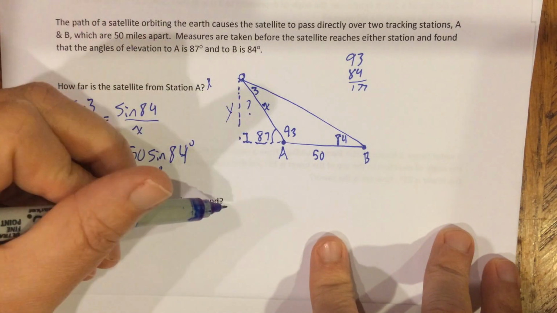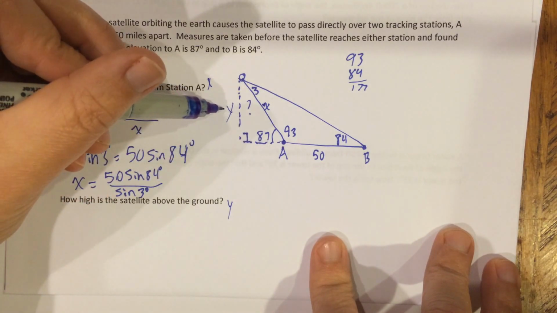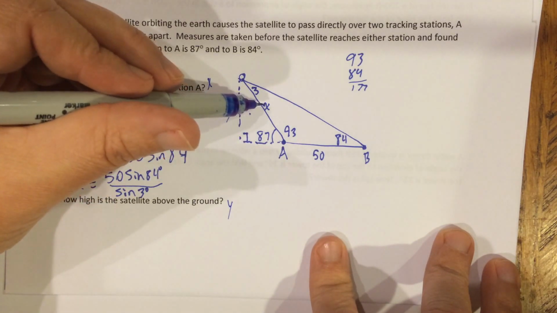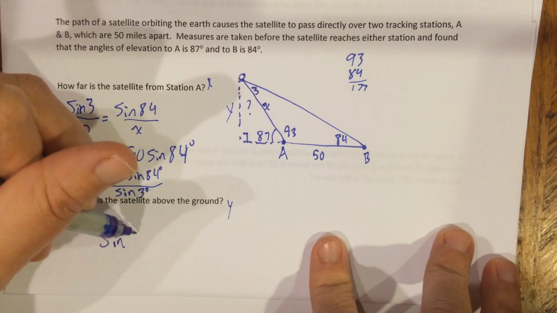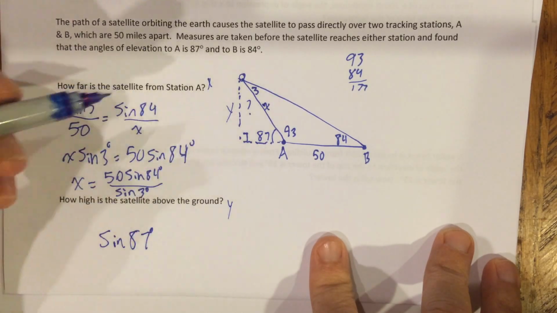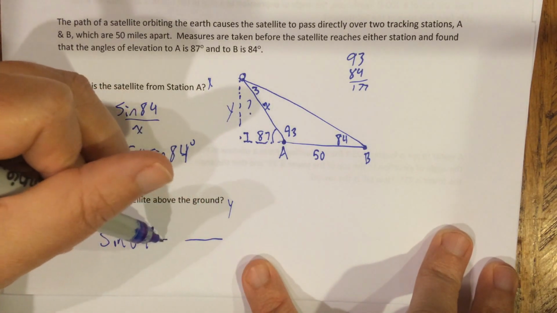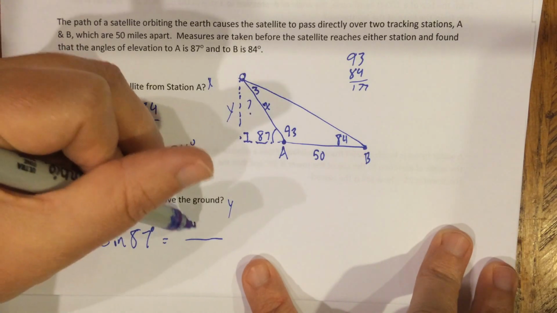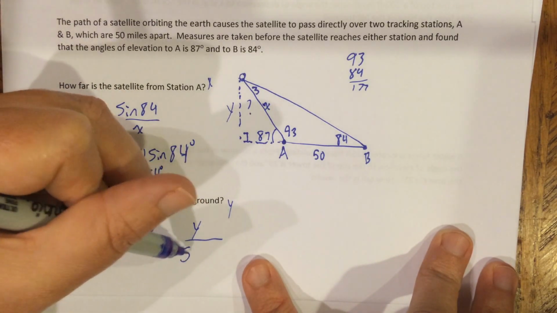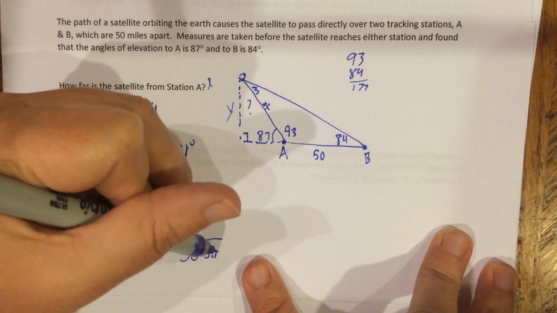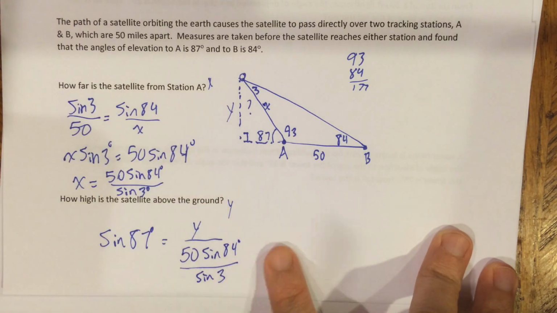So this one I was looking for x, this one y. So I have an angle, I have the opposite, and I have the hypotenuse. That means sine. So sine of my angle, because now I have a right angle, I can just do regular sine, equals opposite. So my opposite was y over the thing I found in the previous problem, 50 sine of 84 over sine of 3.